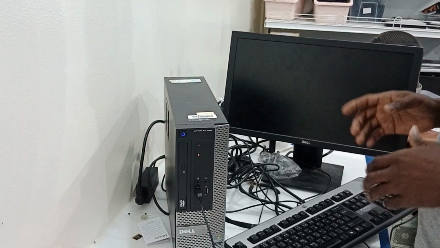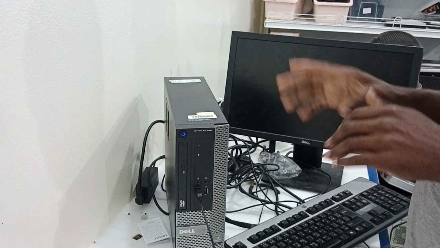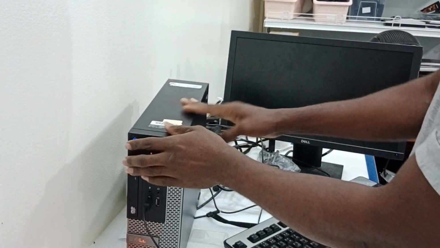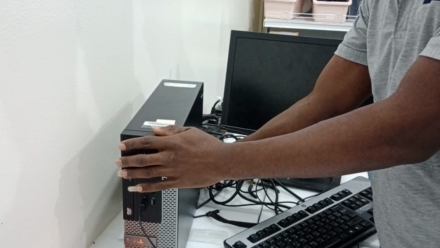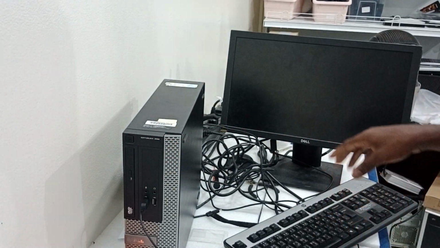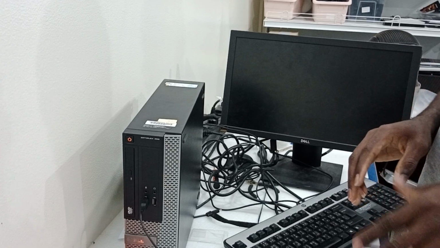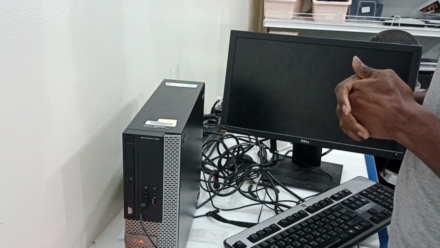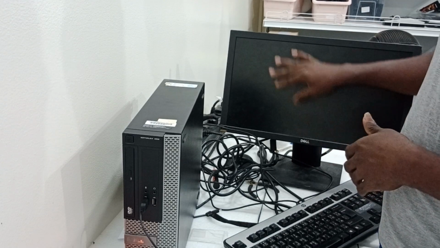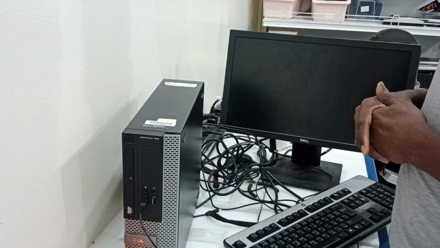Hello guys, today we are going to be learning how we can troubleshoot our PC. For example, if you power on your PC and you have no display, we are going to learn some basic steps on how to troubleshoot the issue, like when you have no backlight, no image.